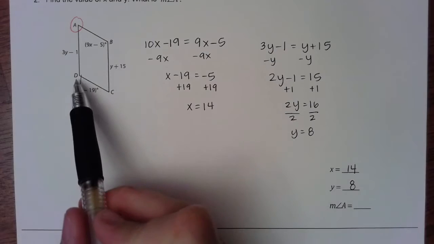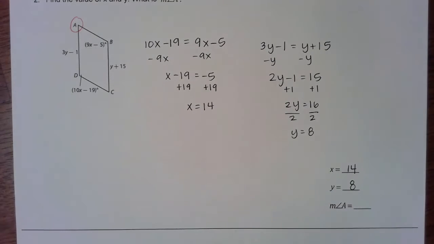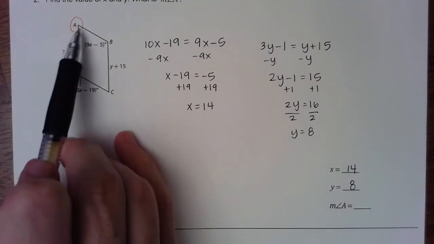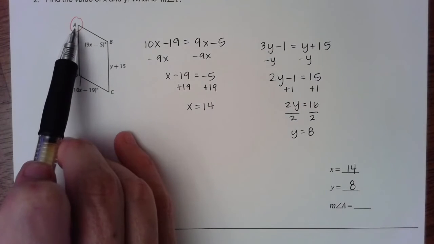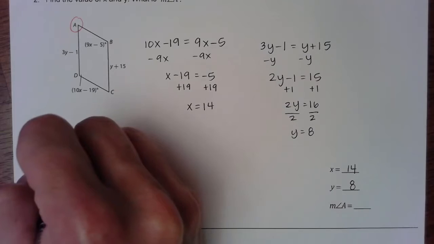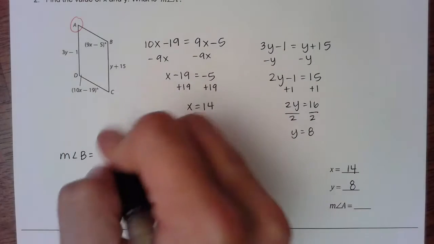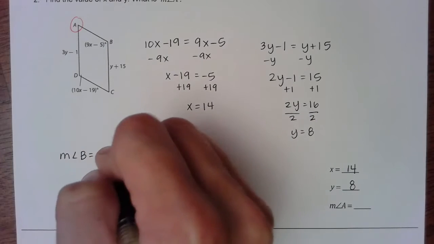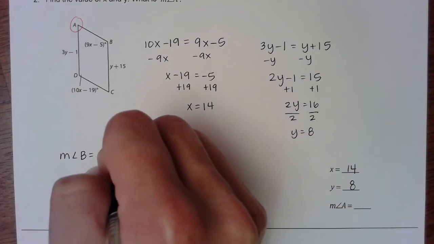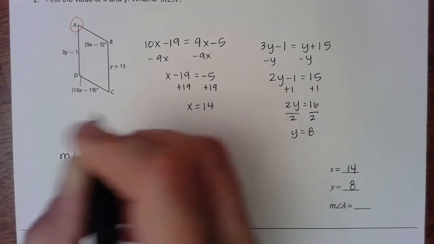You can use either angle D or angle B to help you do this problem. It doesn't matter which one you want to pick. You can't plug the 14 or the 8 in for angle A because that's not a marked angle, so you don't know how big that one is. But here's what I can do. I can say the measure of angle B, which is not the answer for the question that I'm trying to get, is equal to 9 times, and then you plug in the 14 here for x, minus 5.